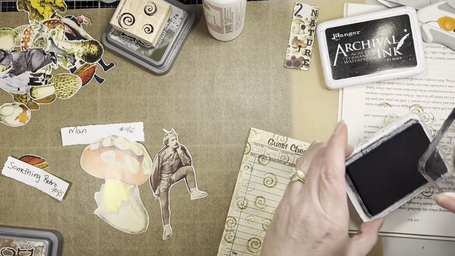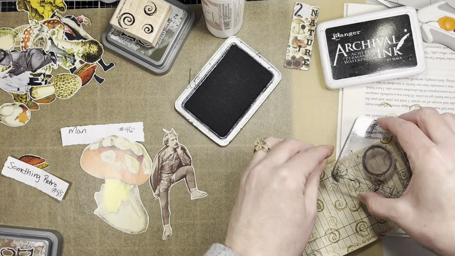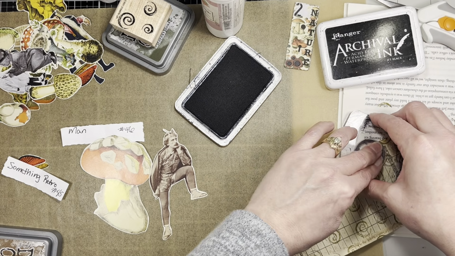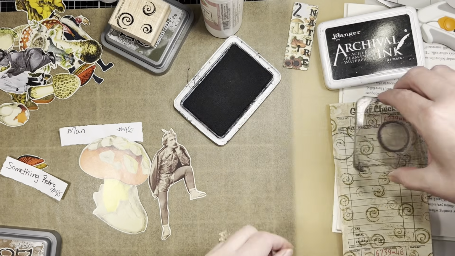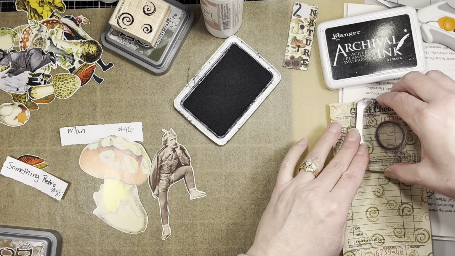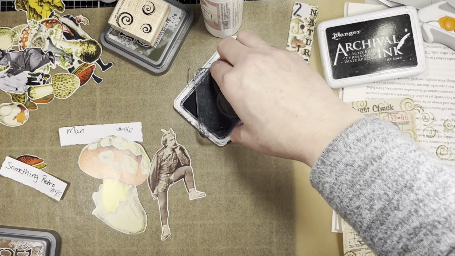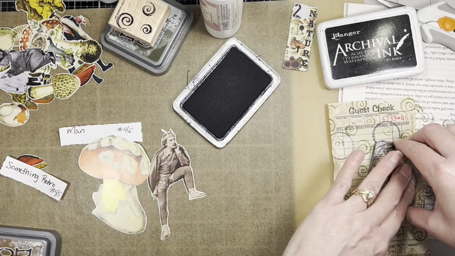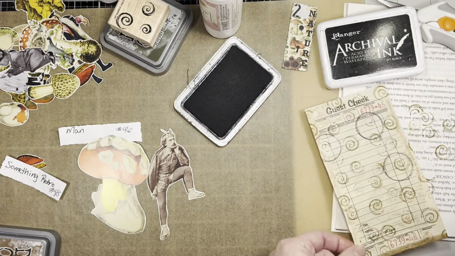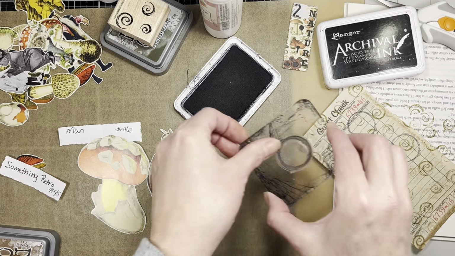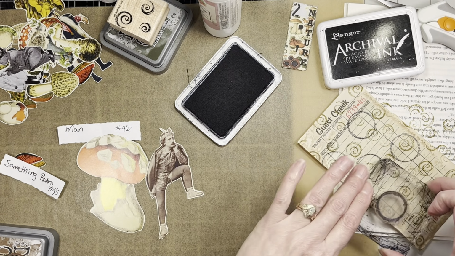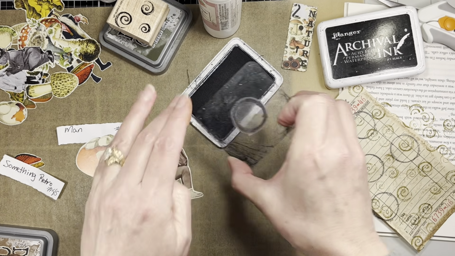This poor acrylic, it's had its day. I can't even get that off anymore.